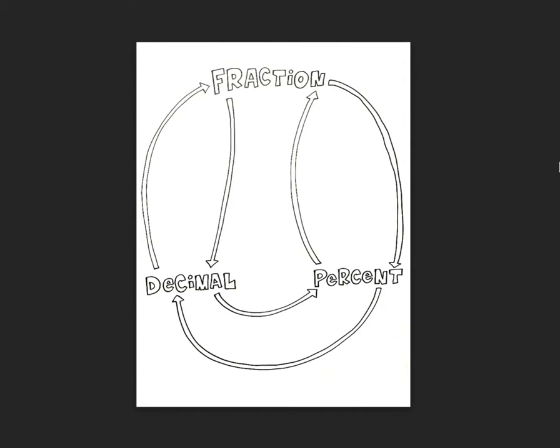So now we're going to be looking at fractions, decimals, and percents, and more specifically, we're going to be looking at how we can go from a decimal number to its fraction equivalent, and from a fraction to its decimal equivalent, from a fraction to its percent, from a percent back to a fraction, and from a decimal to a percent, or if we have a percent, how can we change that to the same equivalent number in its decimal form. So let's go ahead and get started.